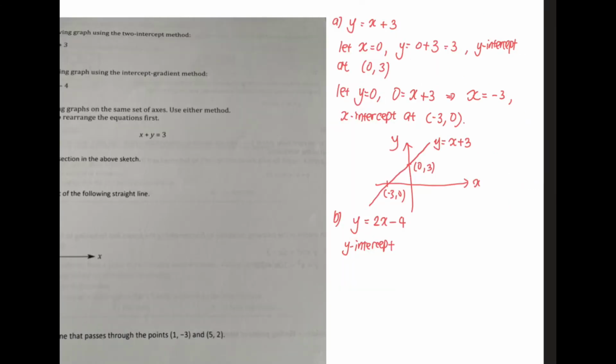If it's of this form, then you can look at the number at the back, which is minus 4. This minus 4 is the y-intercept, and then the gradient is 2.